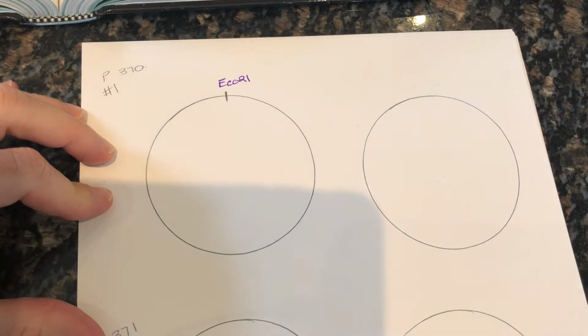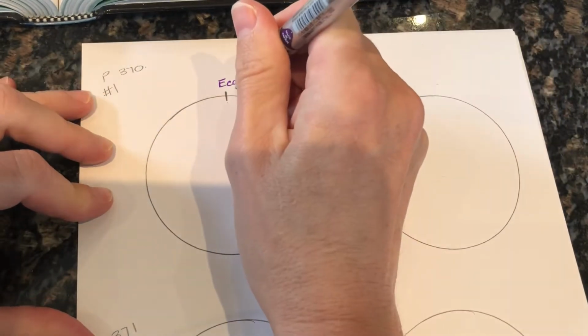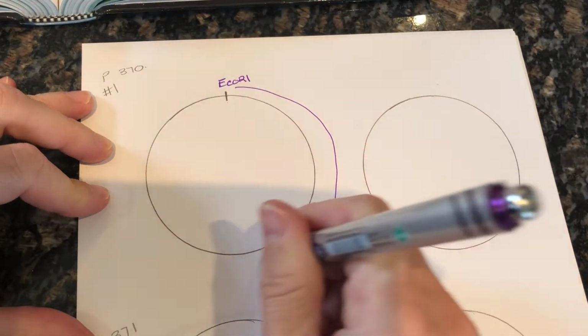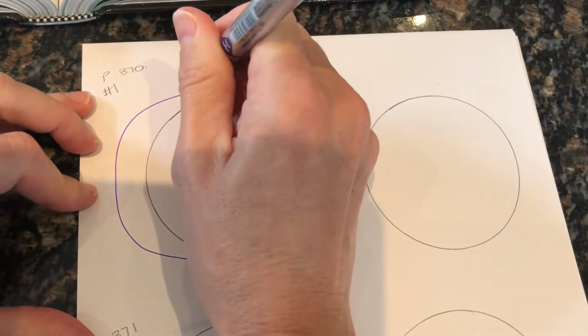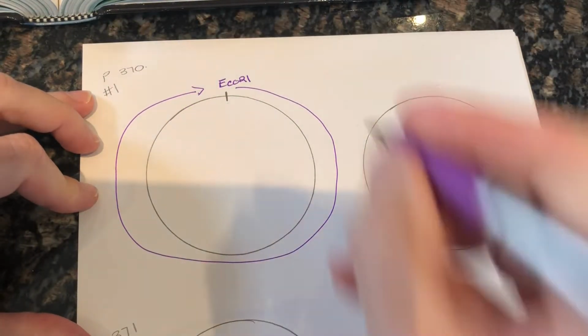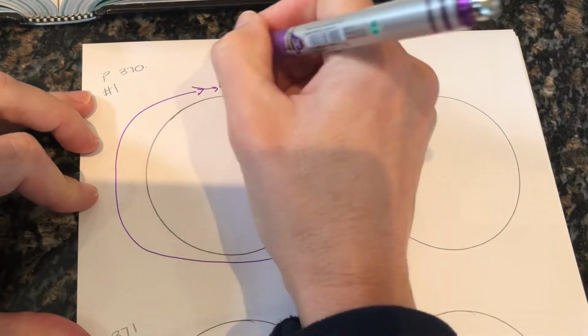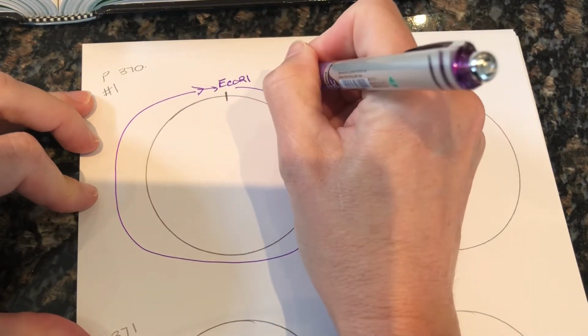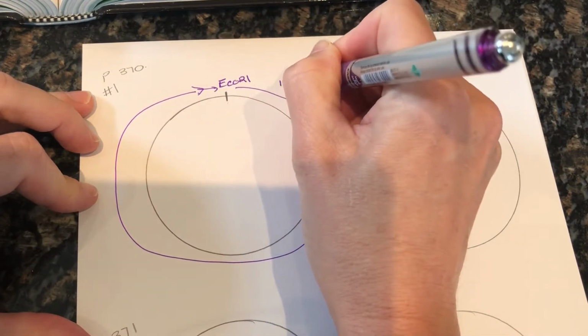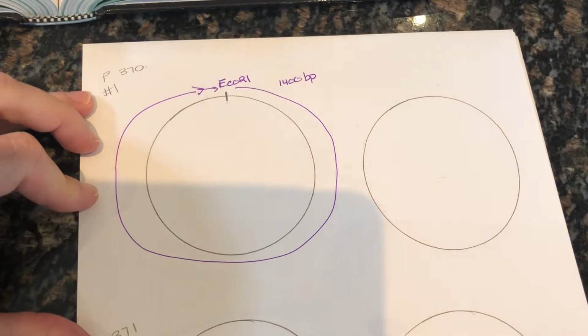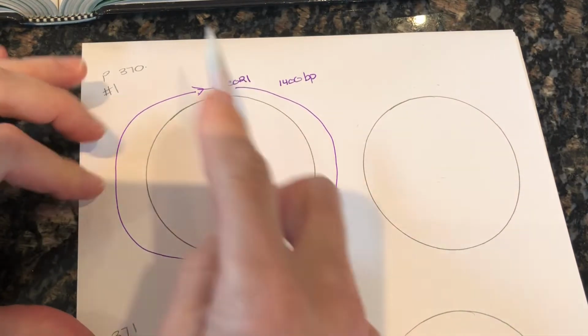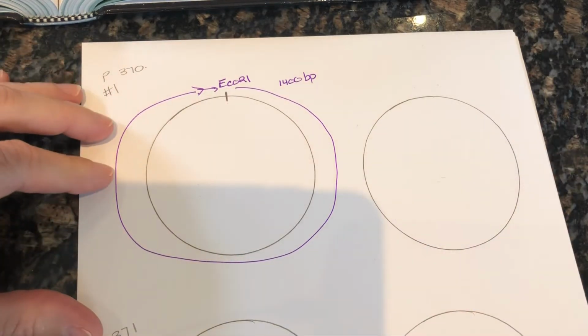Okay, so I'll draw that in. You don't have to draw it this way, but I find it helps students to understand that from here to here, we've got a cut that is 1400 base pairs long. One cut. This whole thing is 1400 base pairs, so if it cuts, it would straighten out into 1400 base pairs.